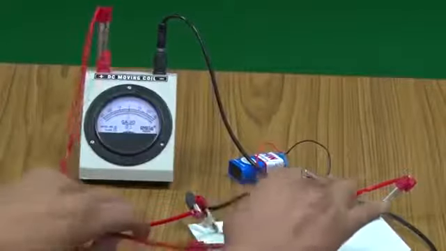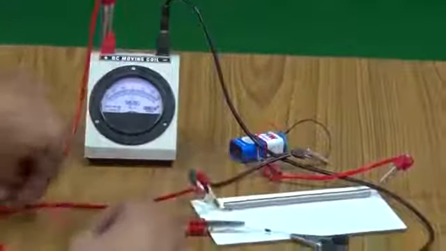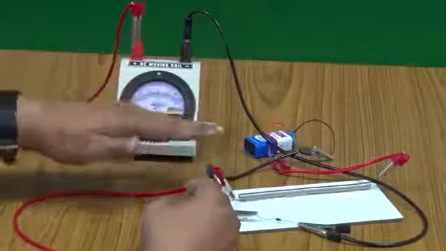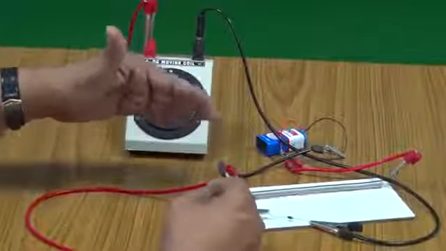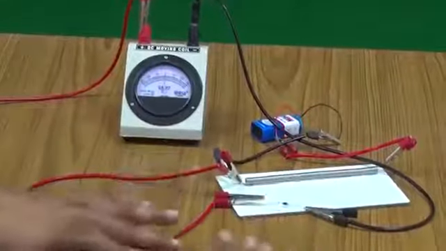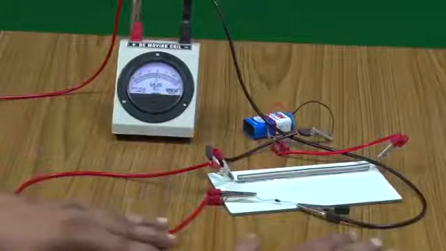So, whatever voltage you apply, you do not have a current in the reverse bias, whereas in forward bias you saw that if you apply some sufficient voltage, then you have this current. So, the diode offers low resistance in forward bias, and very high resistance in reverse bias.